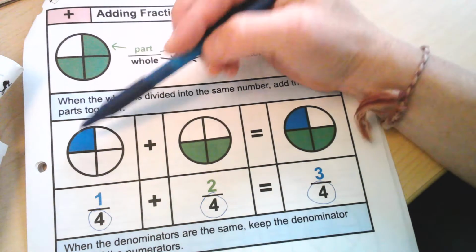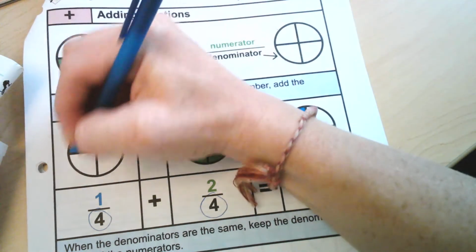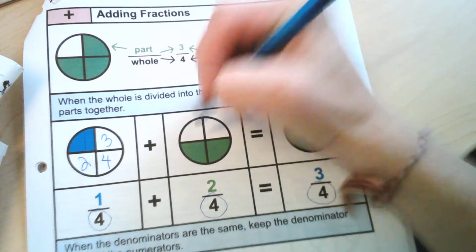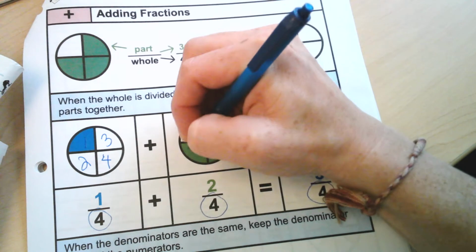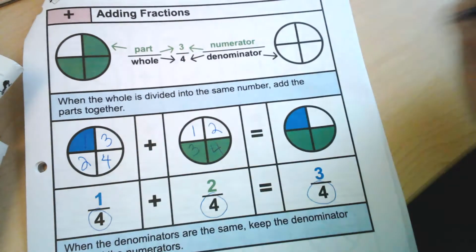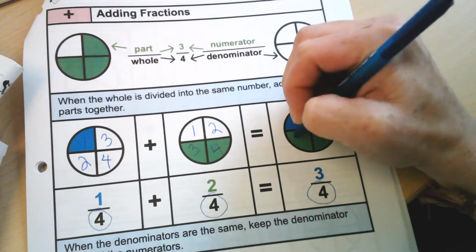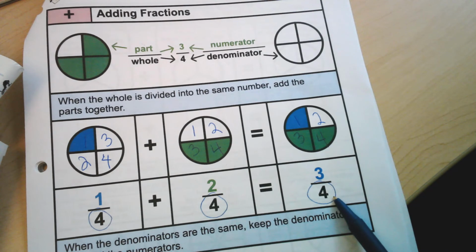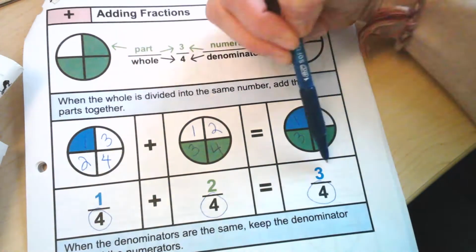Let's double check. 1, 2, 3, 4. 1, 2, 3, 4. 1, 2, 3, 4. Great. 4, 4, 4. So our denominator is always the same when we add fractions. So I check my number. They're the same. Perfect. We can add them together. The numerator can be a different number.